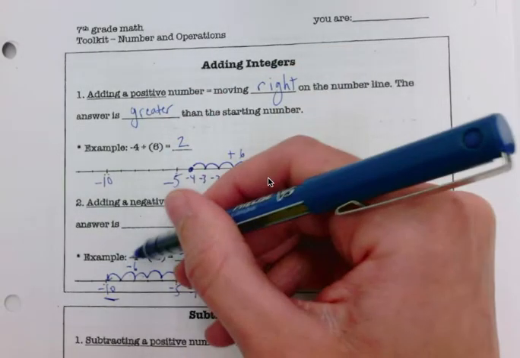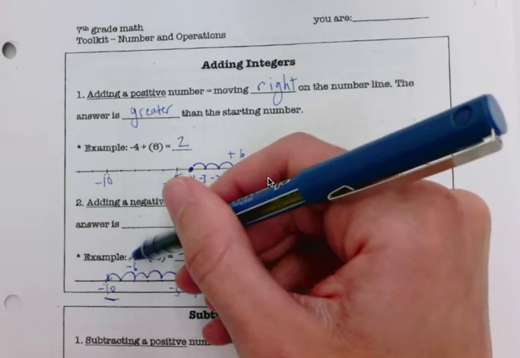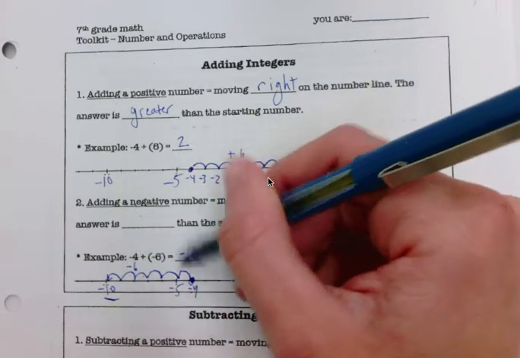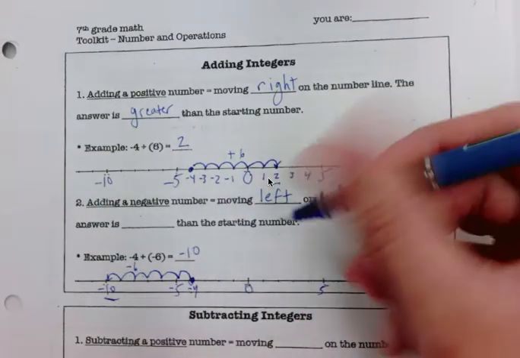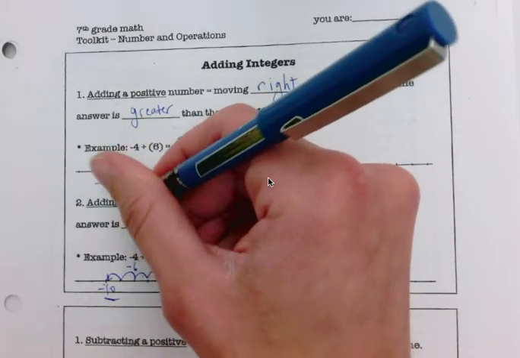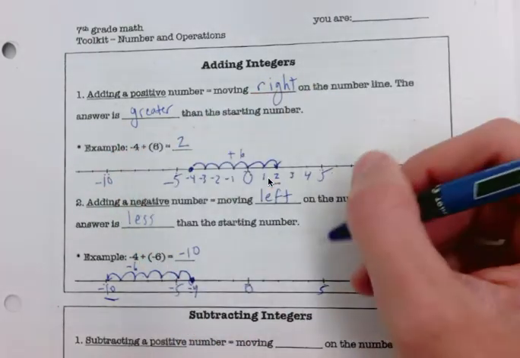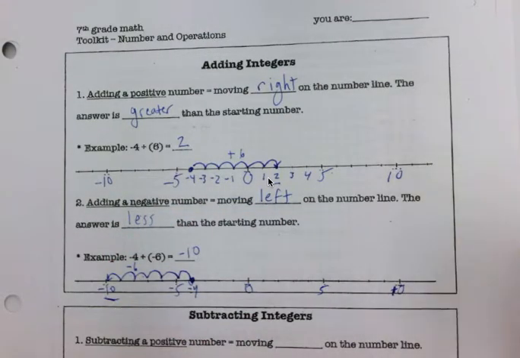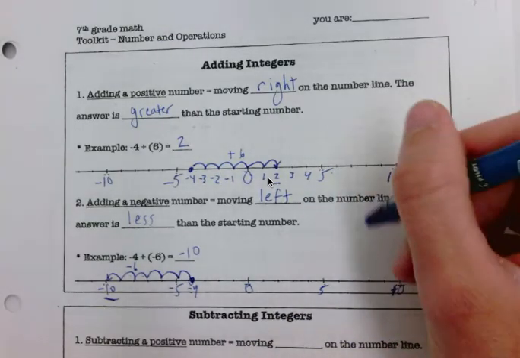Sometimes if we know that they both have the same sign, negative and negative, then we can just think about, well, we've got 4 and 6, and that's all negatives, so that would be -10. The answer will be less than the starting number if we're adding a negative number. Just like if we were in a hot air balloon and we added sandbags, we'd be going down, which is ultimately less high than we were.